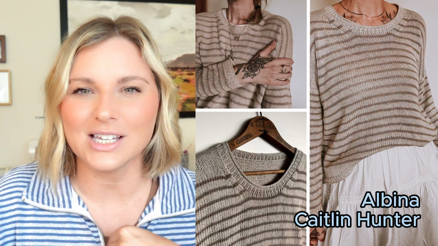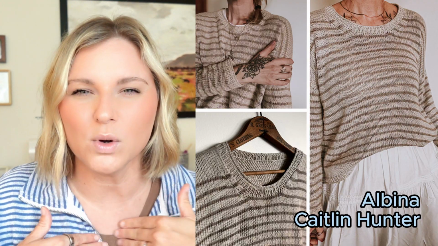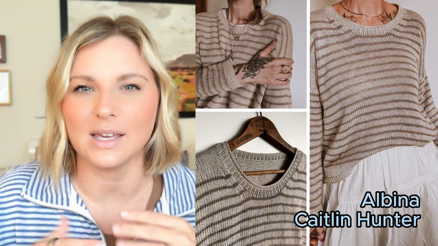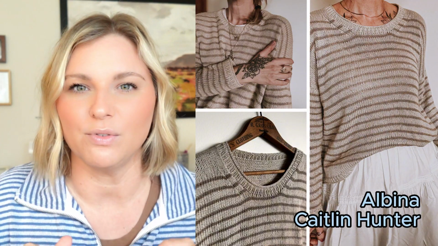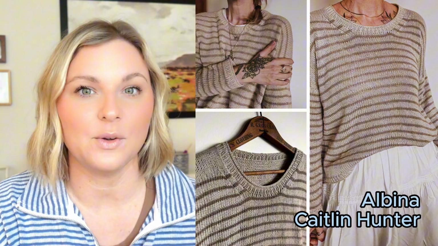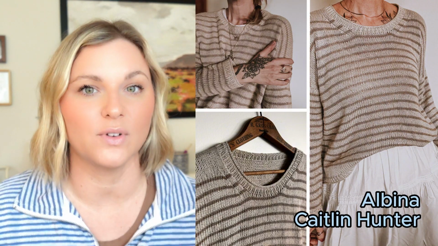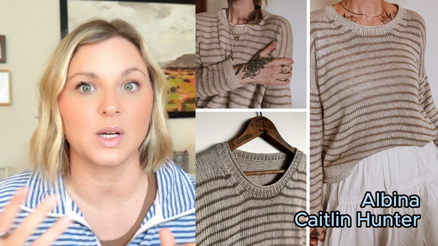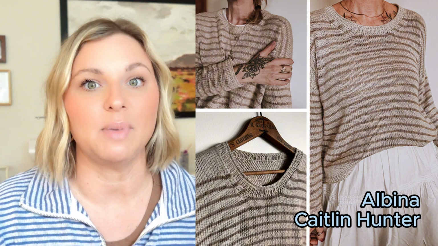And it looks like she features a row of knit stitches after her ribbings to just create an elevated, beautiful finish. So yeah, that's the Albina sweater. To me, this isn't exactly what I'm looking for because I'm wanting a more fall sweater, but I think if I were looking for something to wear throughout the spring and summer months, this would definitely be the one I would go for.